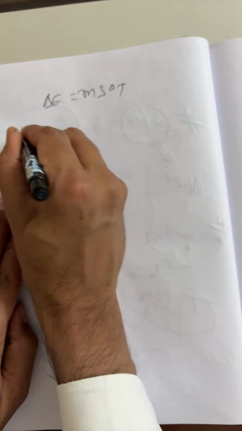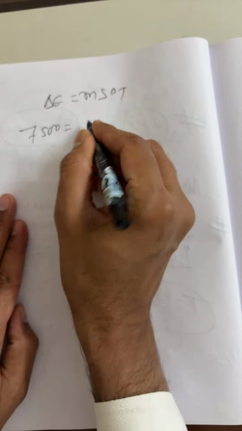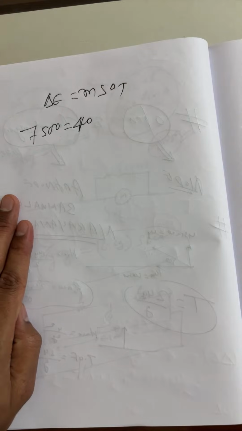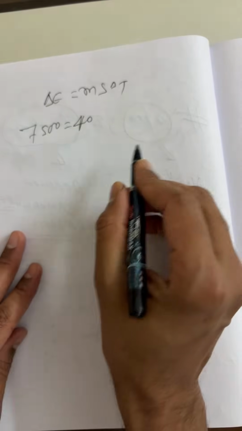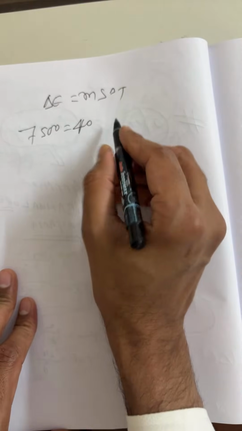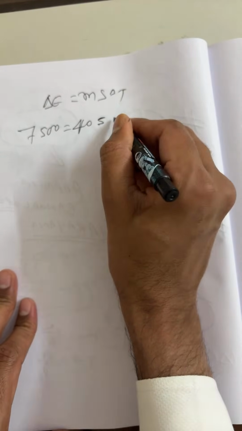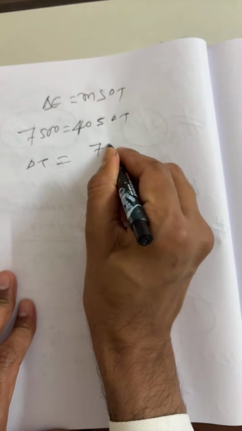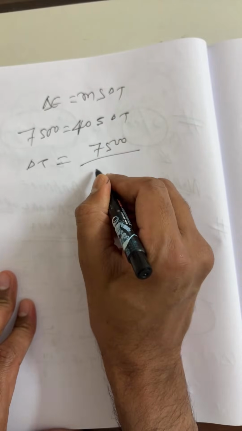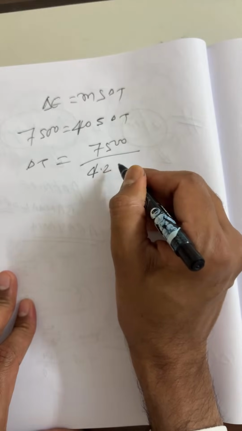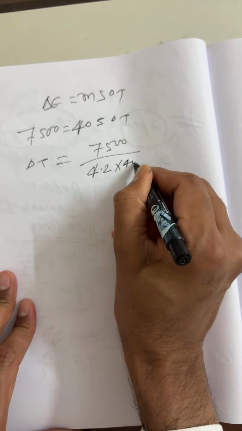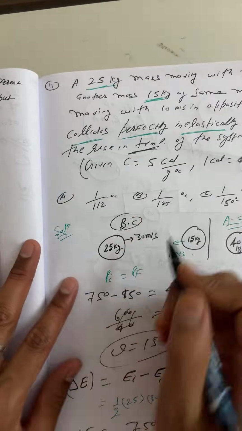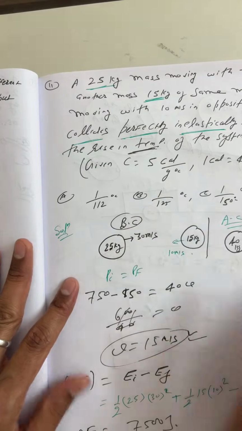What is delta E? This is 7500. The mass is finally 40 kilogram. What will we take for s? They mention 5 calorie per gram here. So I convert everything to a common base: 7500 equals 4.2 into 40 kilogram into delta T. I am converting 5 calorie per gram into kilogram.